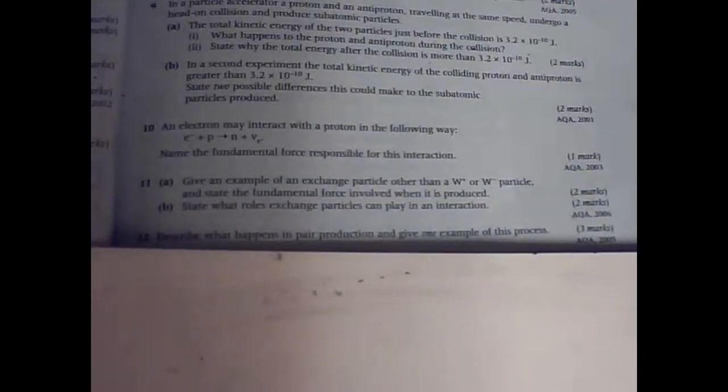Give an example of an exchange particle other than the W plus or W minus particle. Remember that the gravitational force does not have an exchange particle, it hasn't been discovered yet. I would always go for the gamma photon for the electromagnetic force. And state what roles exchange particles play in an interaction. The main roles are the transfer of energy, because any reaction is all about transferring energy. It can also be transferring momentum. You would also have got the mark for saying force or charge, but I would always go for energy or momentum.